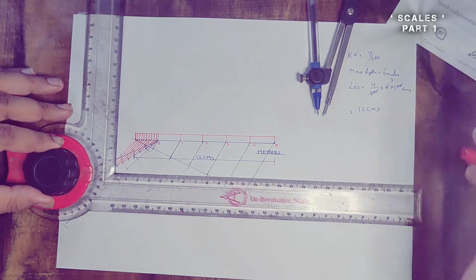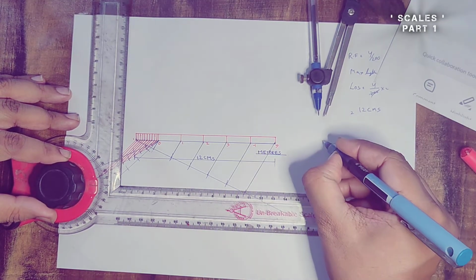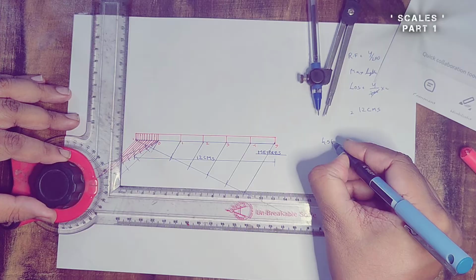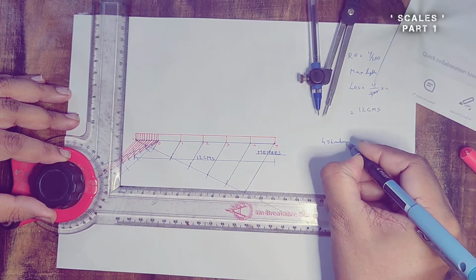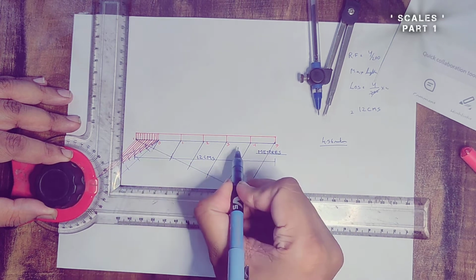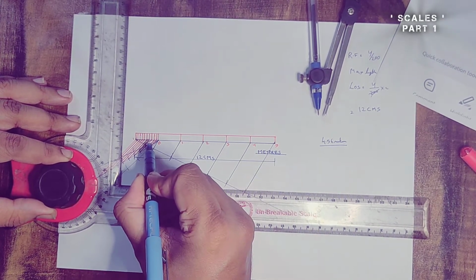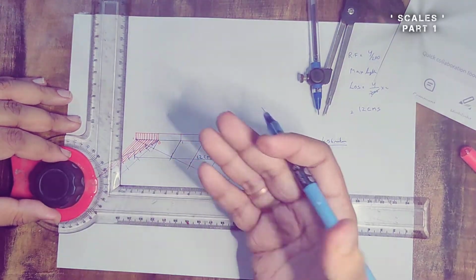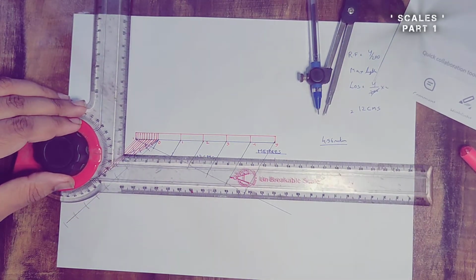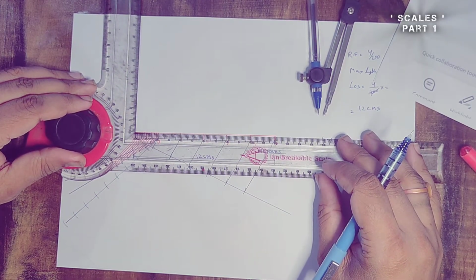So in the question we have to show 4.56 meters, which is not possible directly, because this is 0.1 meter. We can show 4.5 plus 0.5 meters, but we can't show 0.56.